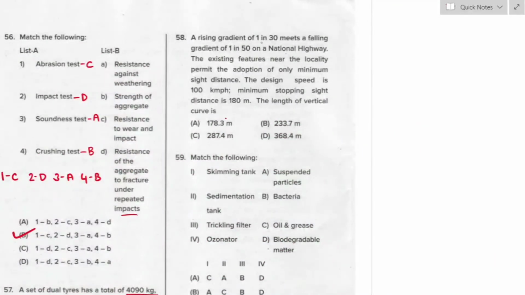Question number 58. A rising gradient of 1 in 30 meets a falling gradient of 1 in 50 on a national highway. The existing features near the locality permit the adoption of only minimum sight distance. The design speed is 100 km/h. Minimum stopping sight distance is 180 meter. The length of the vertical curve is, so we have to find the length of vertical curve, assuming it is greater than safe stopping sight distance.